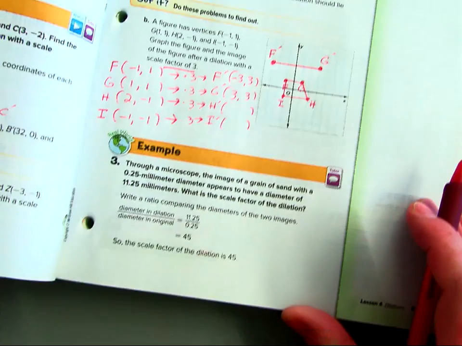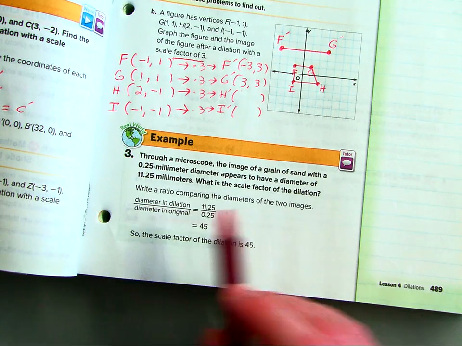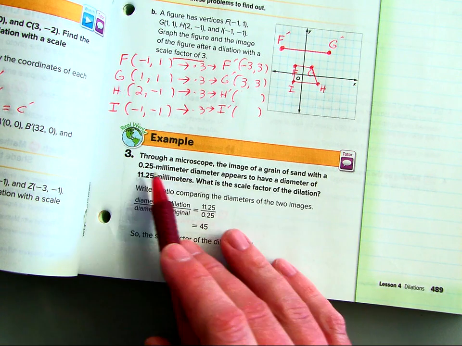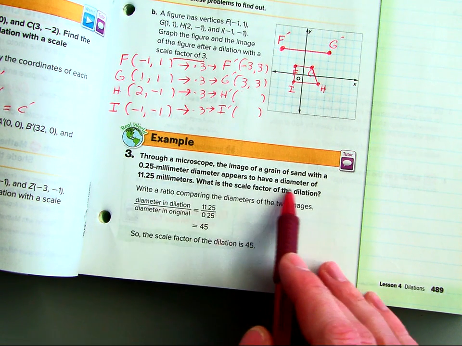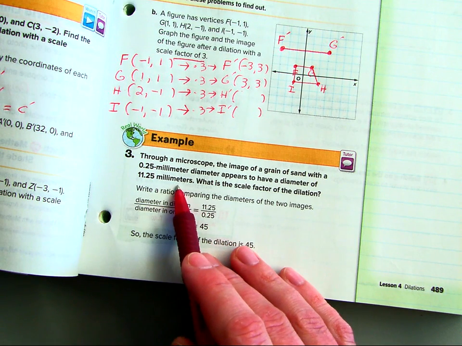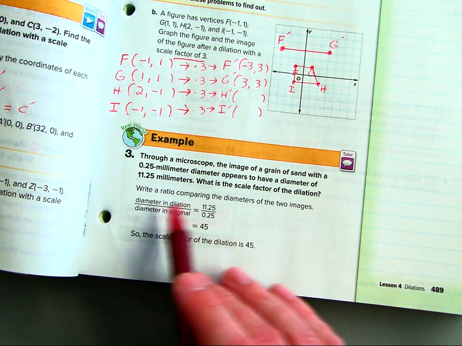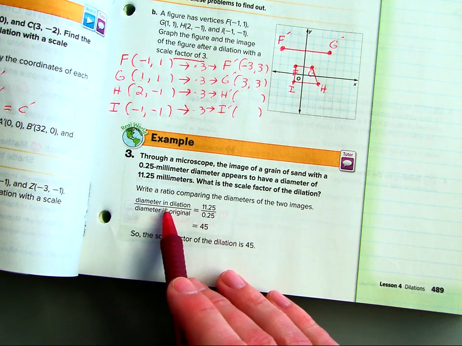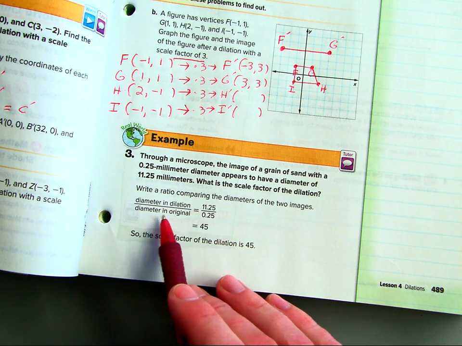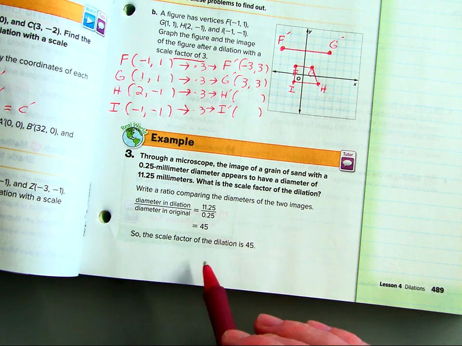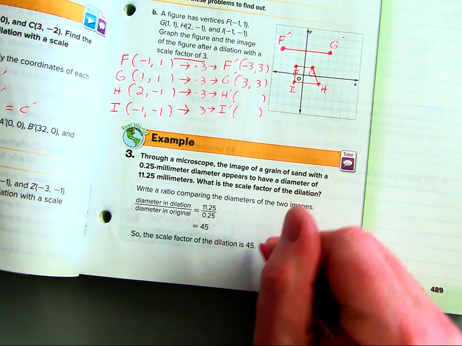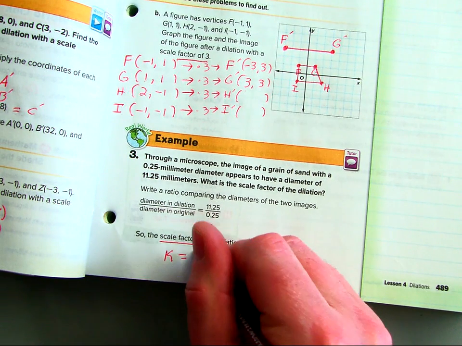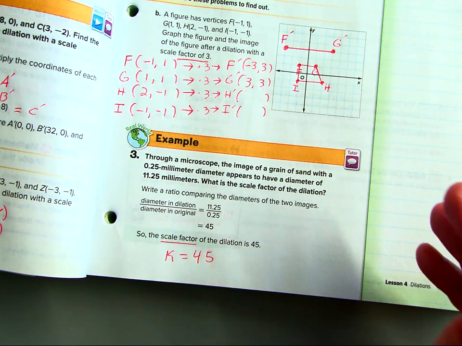Now for example 3, it says, through a microscope, the image of a grain of sand with a 0.25 millimeter diameter appears to have a diameter of 11.25 millimeters. What is the scale factor of the dilation? Write a ratio comparing the diameters of the two images. So the diameter of the dilation is 11.25. The diameter of the original is 0.25. So just take those numbers, divide. So my K, when it talks about scale factor, that's your K. So here my K equals 45. Now we're going to turn the page.